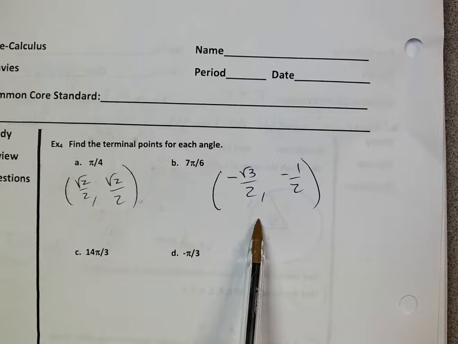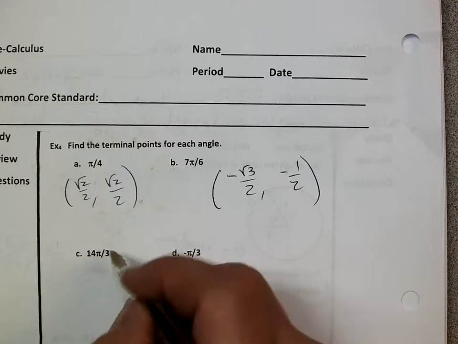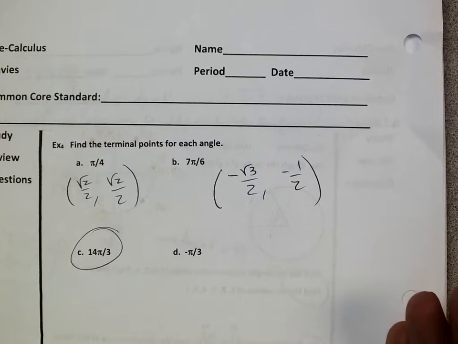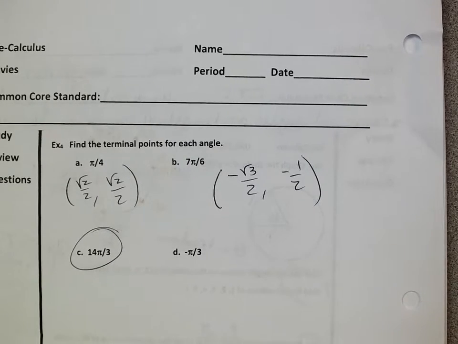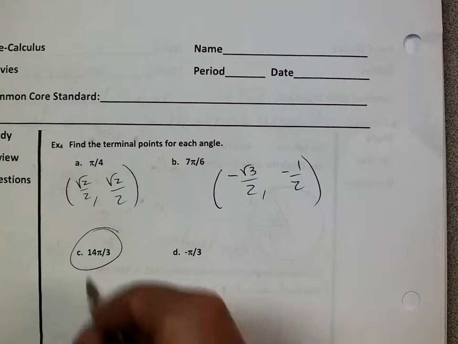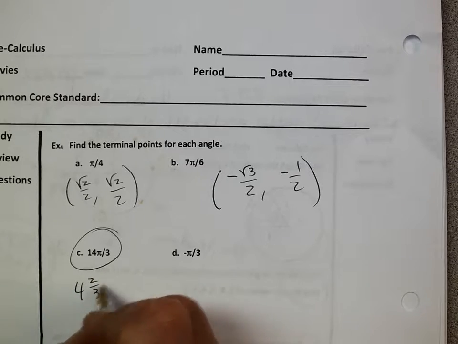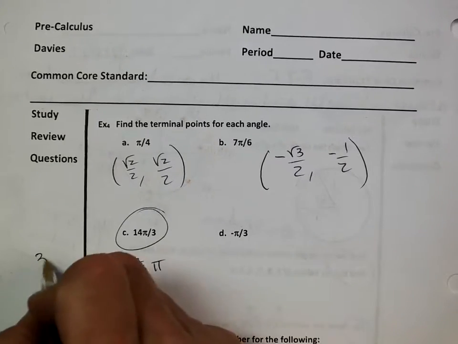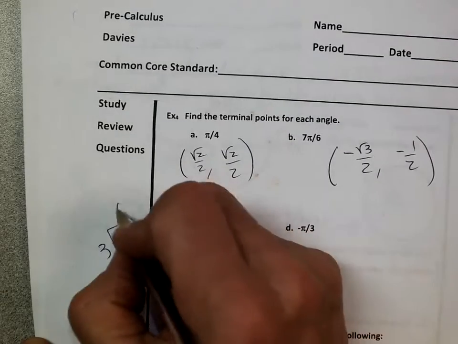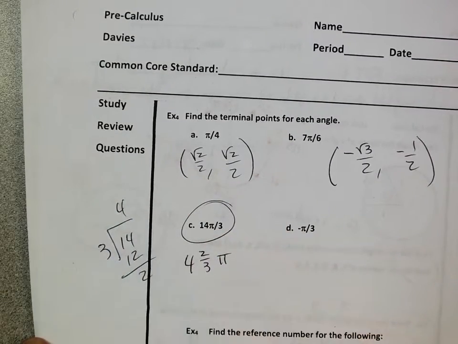Okay. Look on the circle. Look at the pink. Find 7 pi 6. Thank you. Okay. Now, 14/3 is not on there. But it is. It's just that we went too many times around the circle, okay? So 14/3 is the same as 4 2/3 pi. You okay with what I did? 3 goes into 14, right? 4 times, 12, 2. So the answer is 4 2/3 pi. So 14/3 is really 4 2/3, okay?